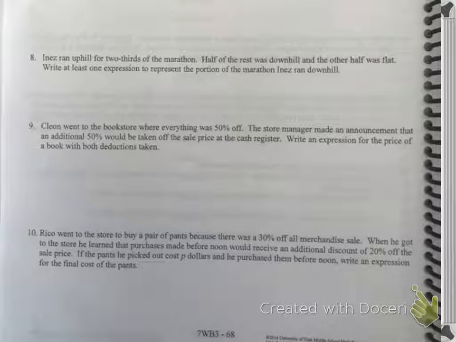Okay, turn to page 68. We're going to be doing number 8. Inez ran uphill for 2/3 of the marathon. Half of the rest was downhill and the other half was flat. Write at least one expression to represent the portion of the marathon that Inez ran downhill.